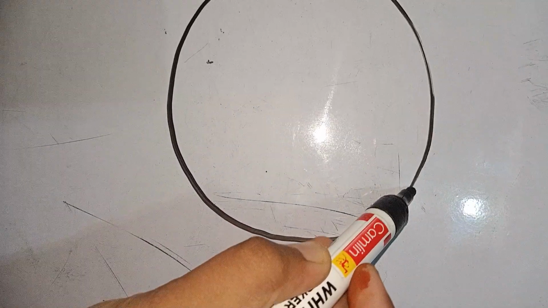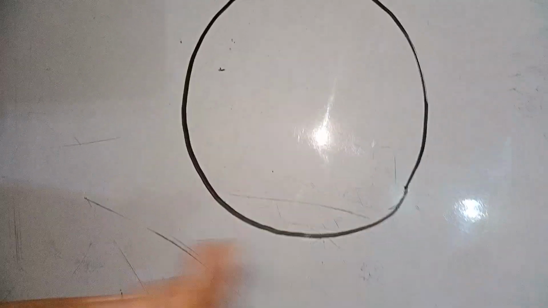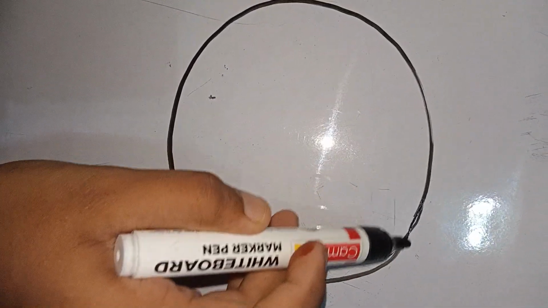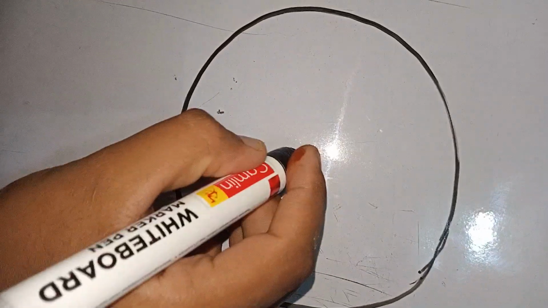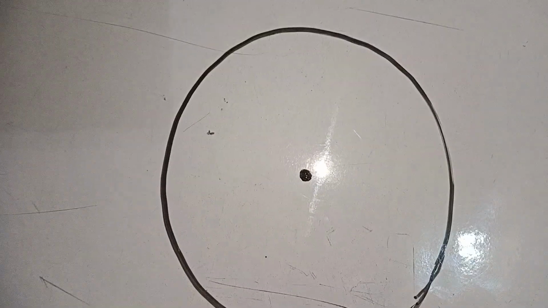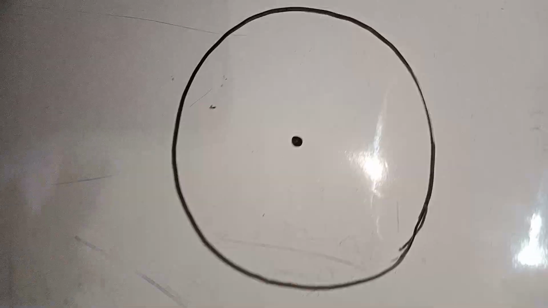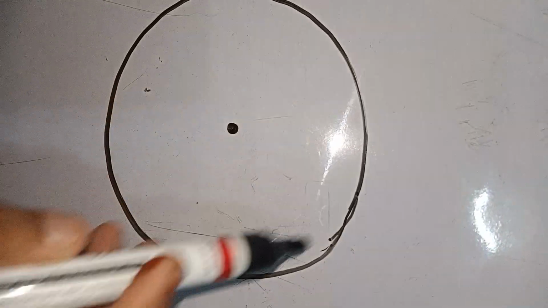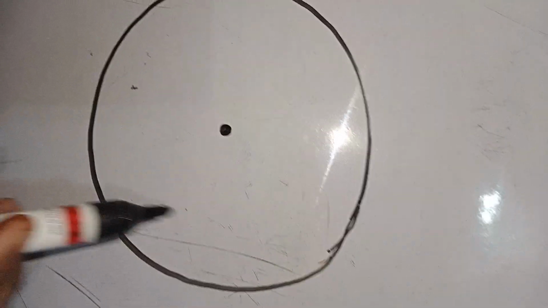So you can see here is the circle, not perfect. What you saw, that circle is a continuous path. Okay, first we should know about the circle. So circle is a path which is traced out by a moving point. Okay, so you can say that it is a path. So circle is a path which is traced out by a moving point.